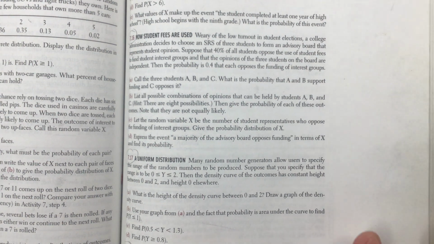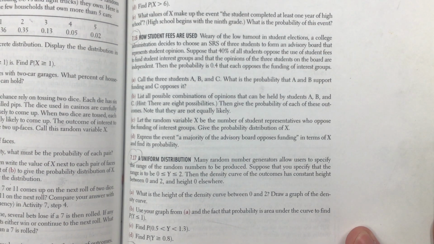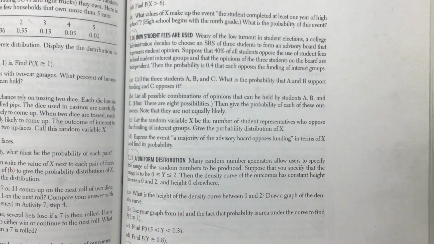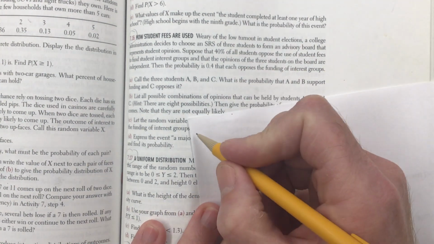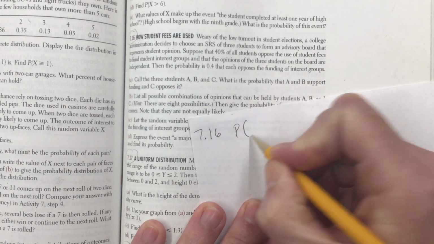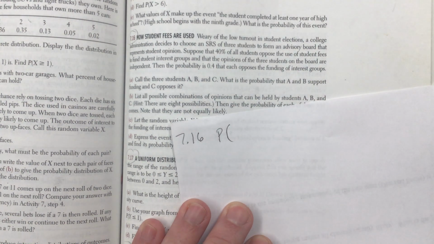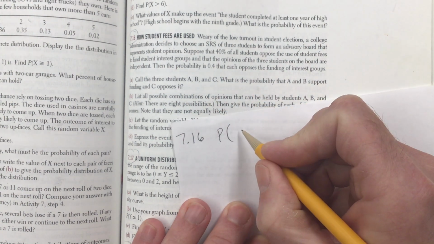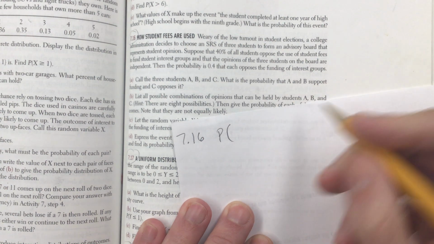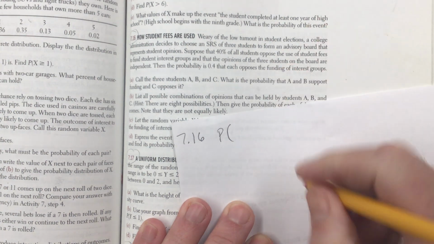All right, letter A, call the 3 students A, B, and C. What's the probability that A and B support funding and C opposes it? So we want to find the probability. 40% oppose. Okay, so hold on, let me start over.